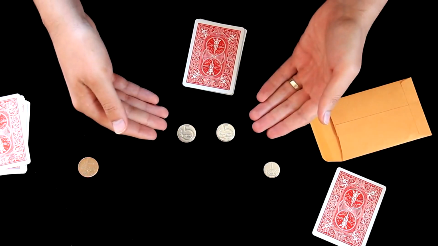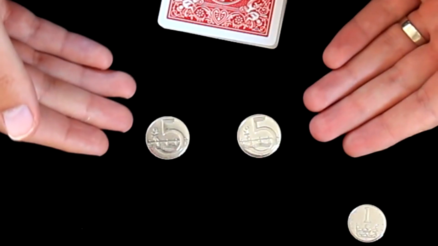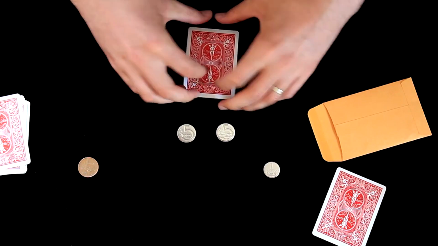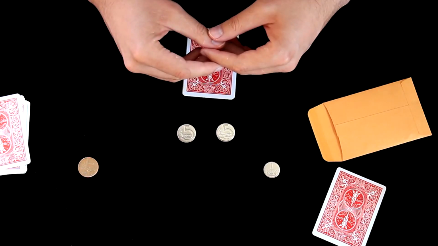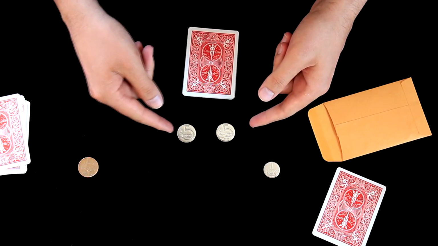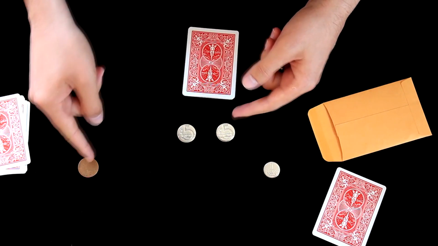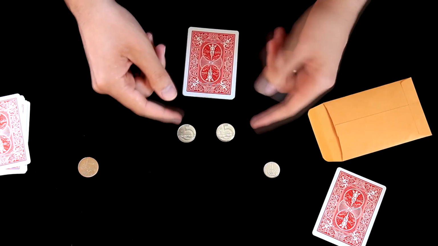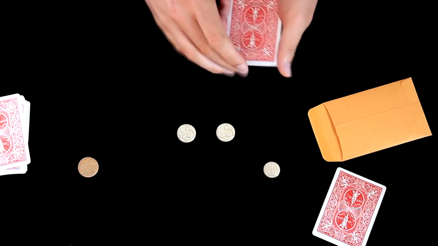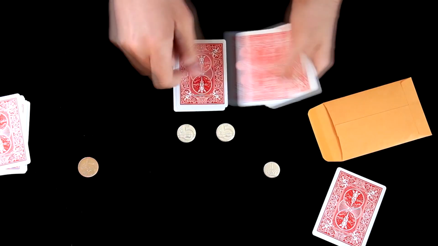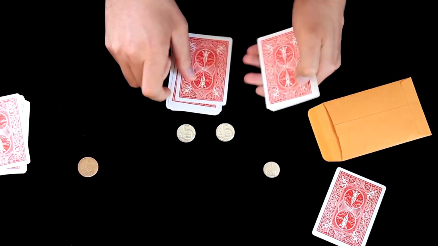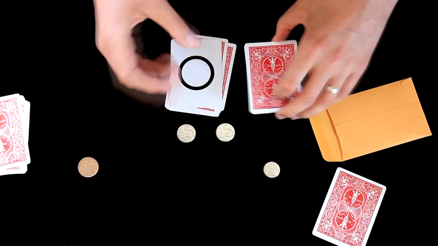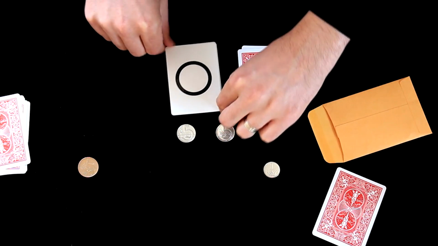So if that's the case, you have immediately another prediction that is matching. But it doesn't matter which pile the spectator will select, you will always add those two numbers together. So here we will add 5 and 5, here it is 10 and 5, and in this case it would be 1 and 5. But we will add 5 and 5, that is 10, so we will count 10 cards. 1, 2, 3, 4, 5, 6, 7, 8, 9, and the 10th card will always be the card that will match the spectator's choice.